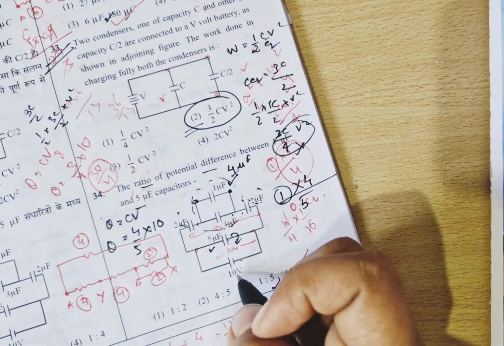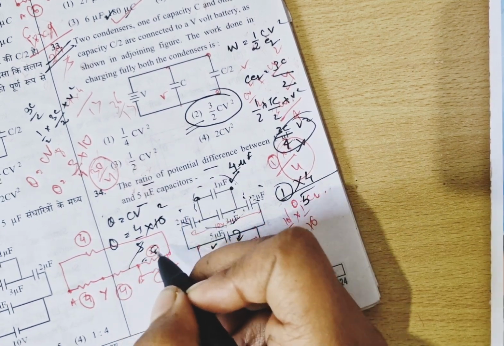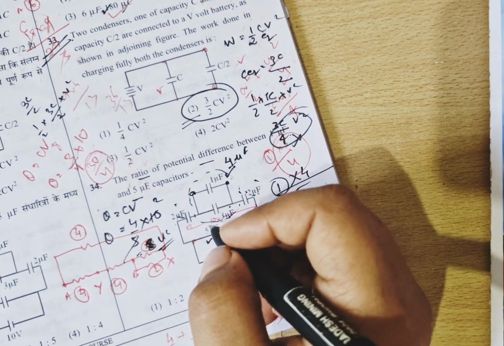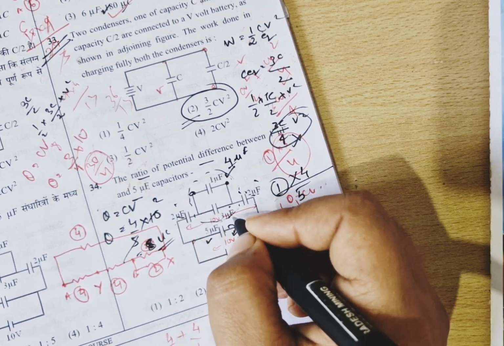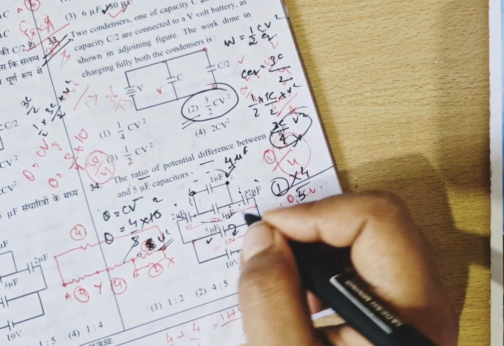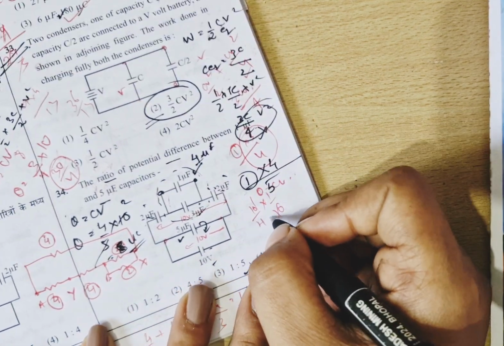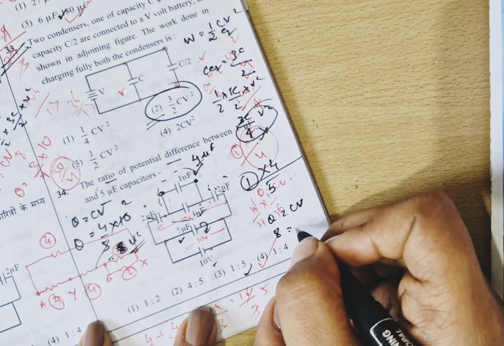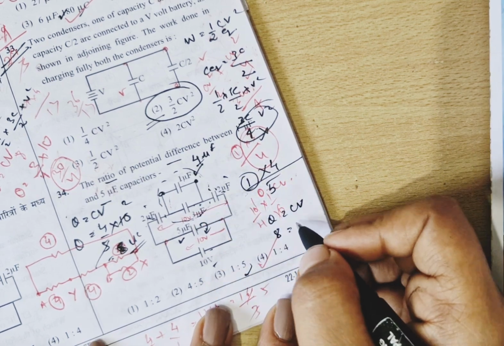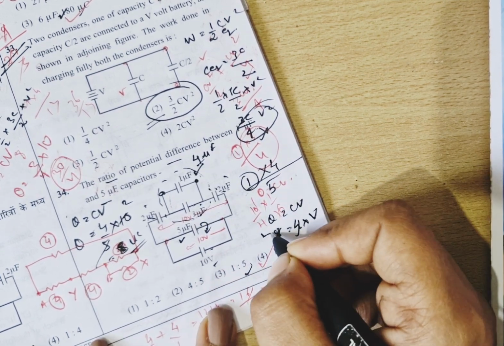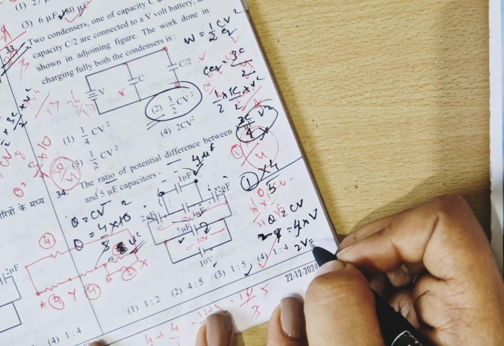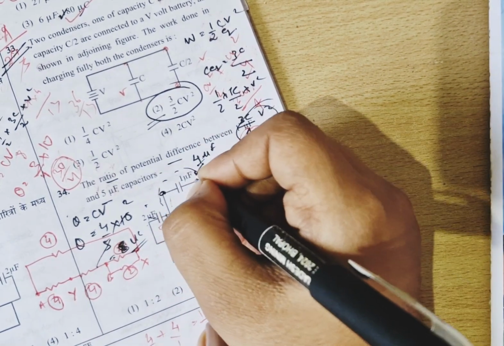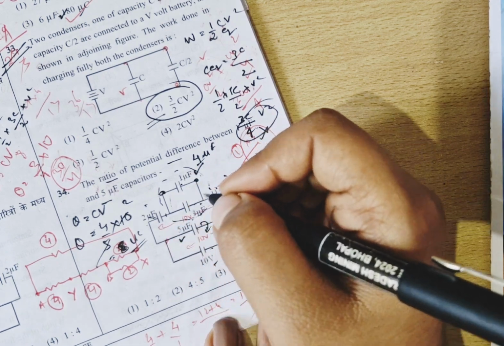Here it's 10 volts, so this will become 8 microcoulomb. Now 8 microcoulomb will flow through all these. So through this 4 also, it will be 8 only. So we know that Q equals CV. Q is 8, C is 3 and 1, that is 4, and V is V. So this becomes 2 volt. That is the voltage across this 1 microfarad, because these both are in parallel.